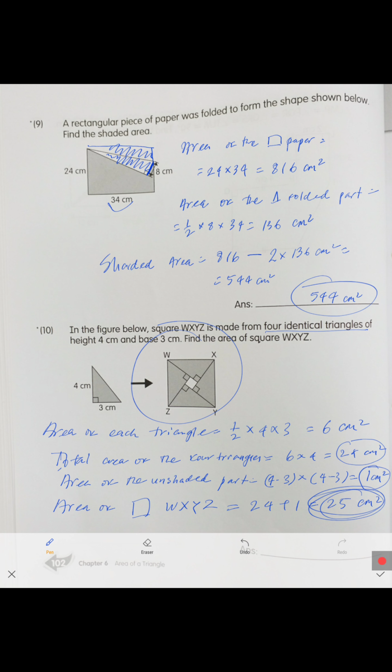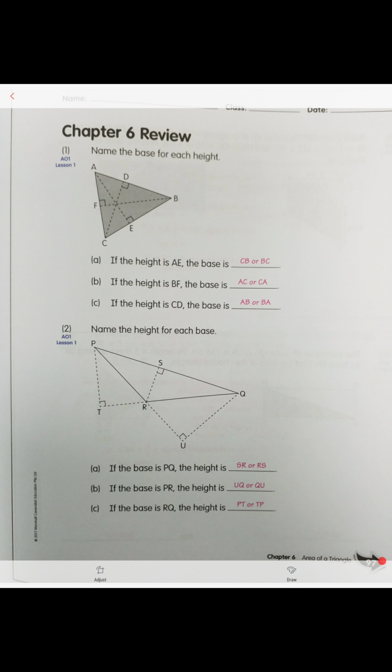All right. Okay, here are the answers again. You can pause the video on any page.